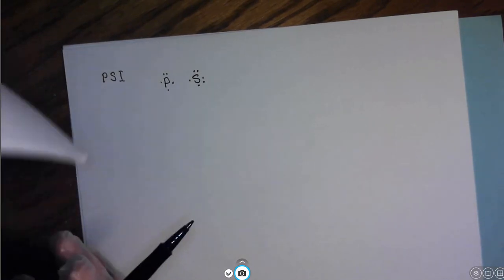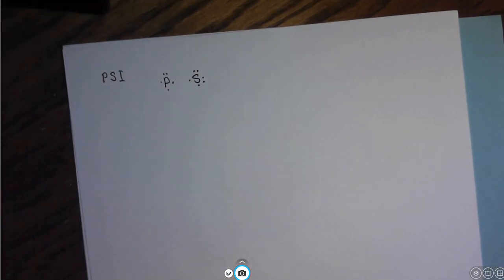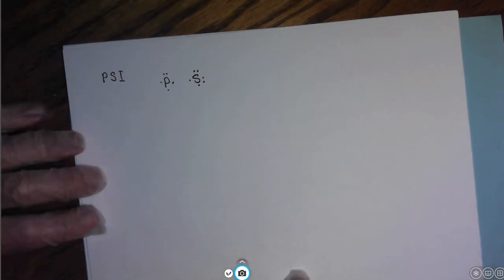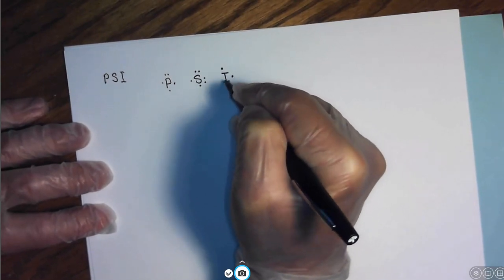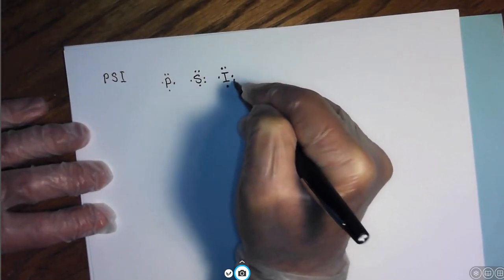And how many valence electrons, Bo, does iodine have? 7. 7, good. 1, 2, 3, 4, 5, 6, and 7.